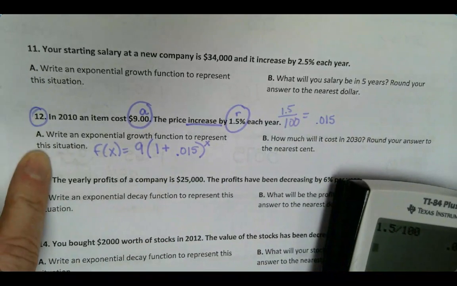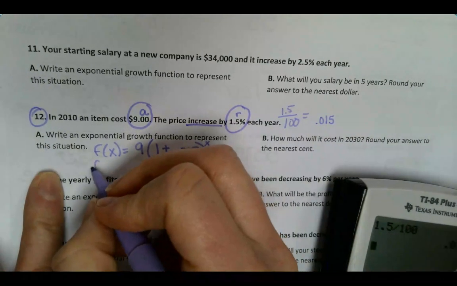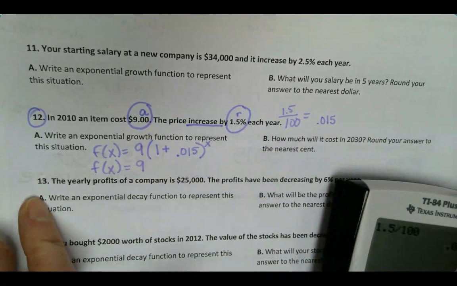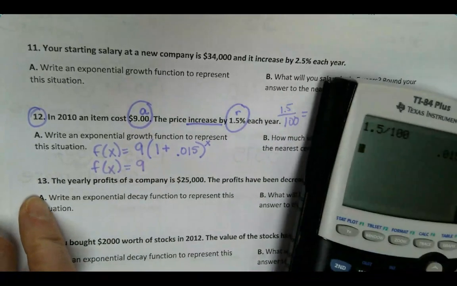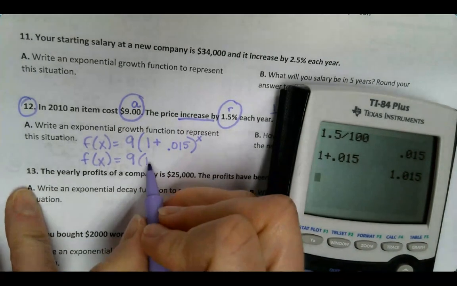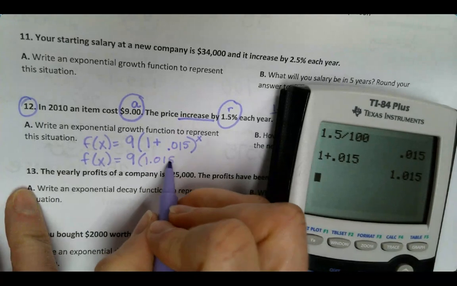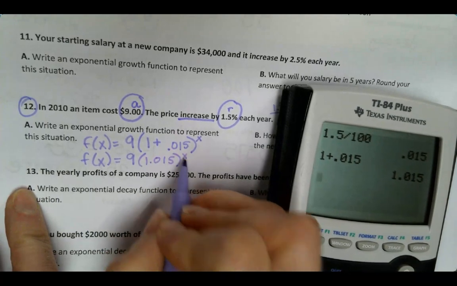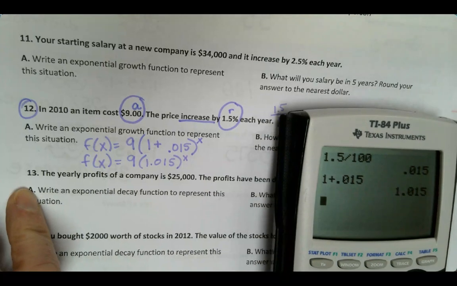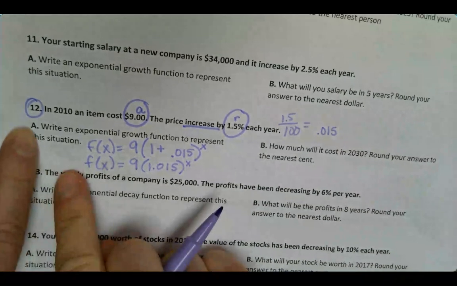So part A was just to write the function. We do need to go ahead and simplify it. So to simplify it, we're going to add within the parentheses. So 1 plus 0.015, 1.015 raised to the x. So part A is finished.